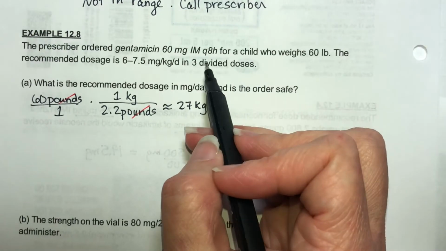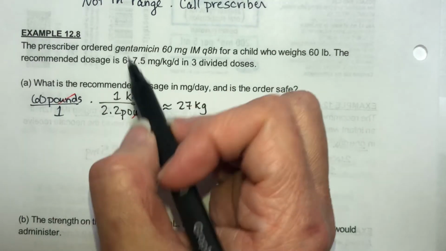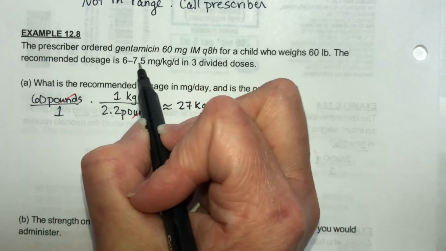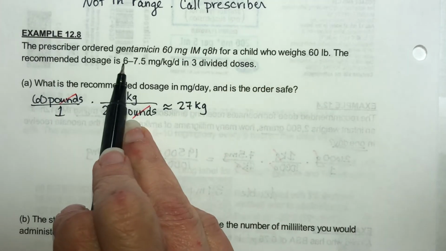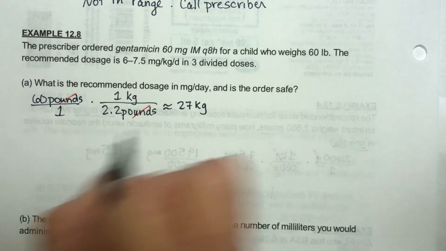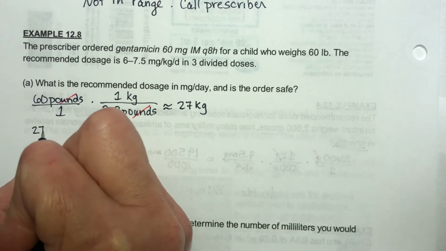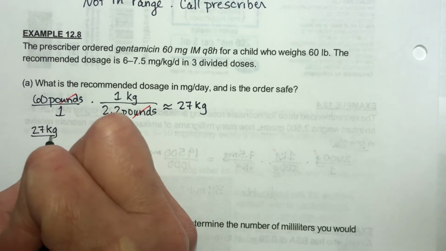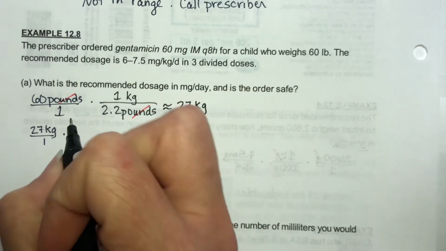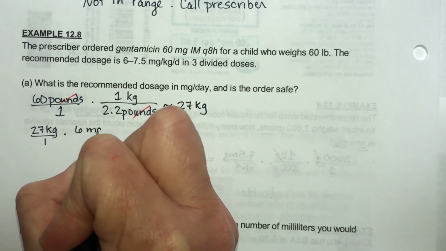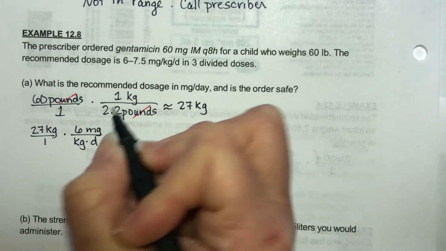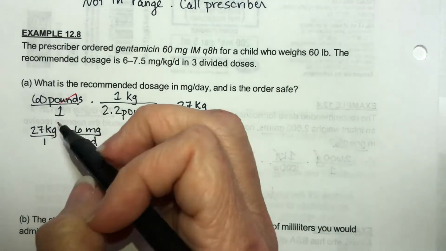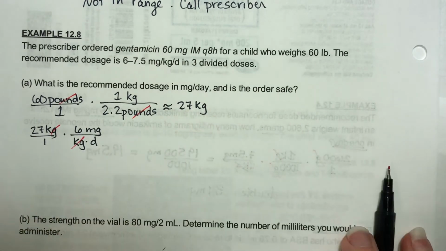All right, so the recommended dosage is 6 to 7.5 milligrams per kilogram per day. So let's find the minimum safe dosage. I have a 27 kilogram child, and I'm going to use 6 first, 6 milligrams per kilogram per day. The kilograms cancel out.